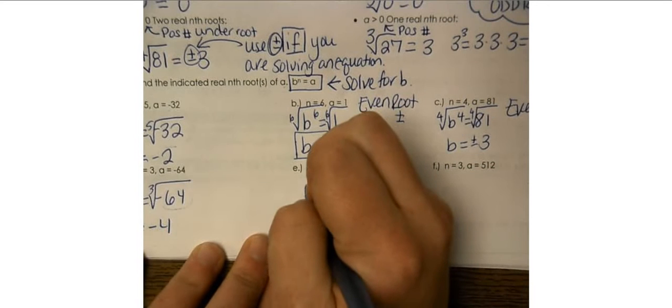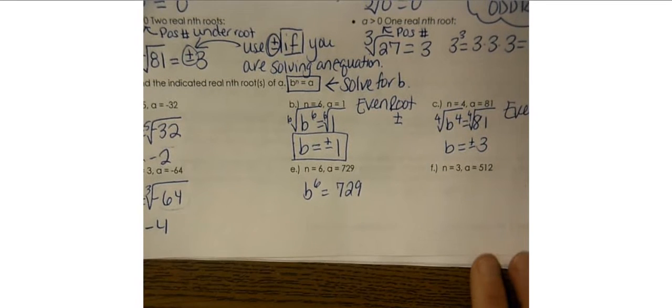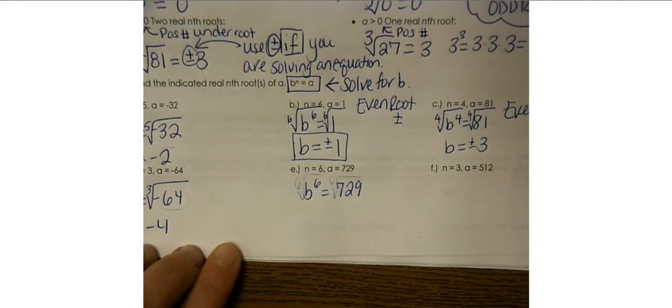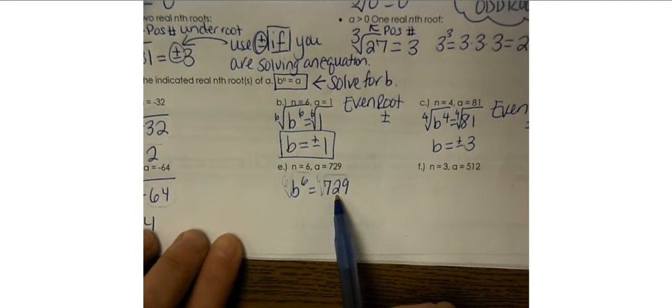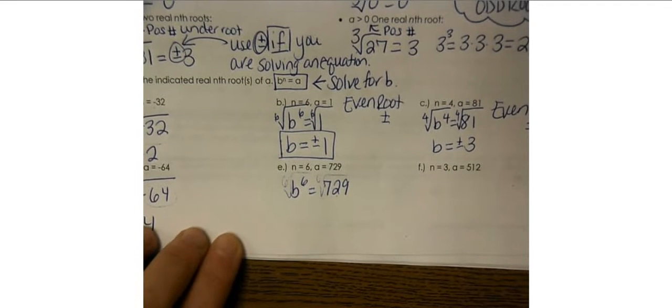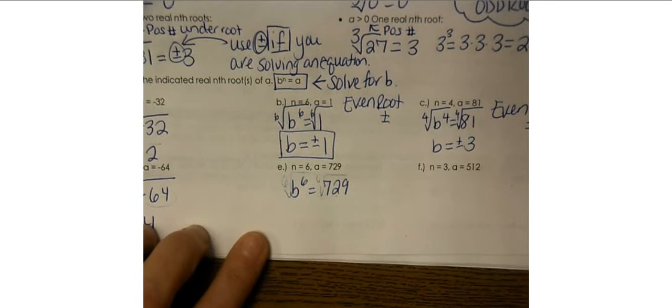Letter E, we have b to the 6th power is equal to 729. Well, we naturally would want to just take the 6th root of both sides, but how are we supposed to figure out what that number is when we don't know our perfect 6th powers? So instead of taking the 6th root of both sides to start, you can start breaking down the number 729 and talk about what you do know about that number and see if you can eventually get something to the 6th power.